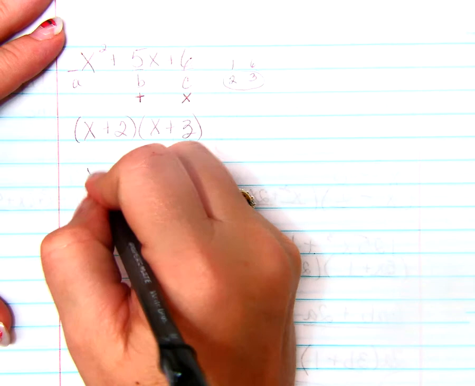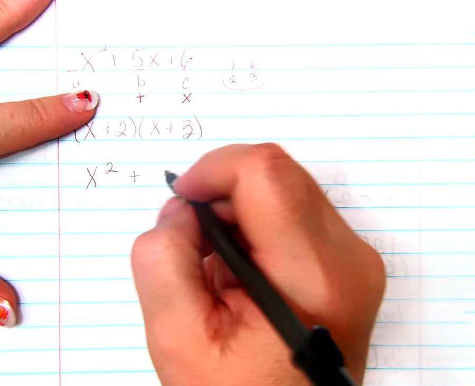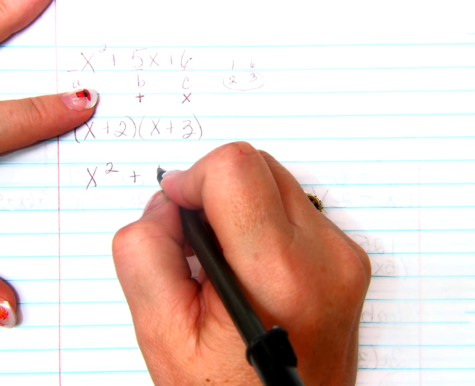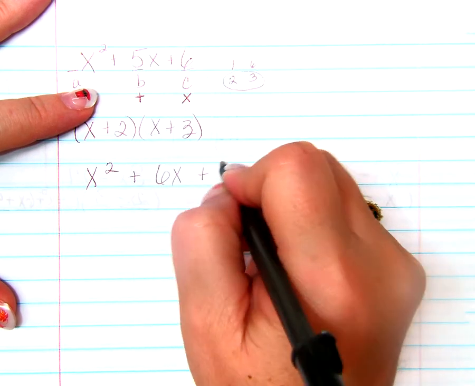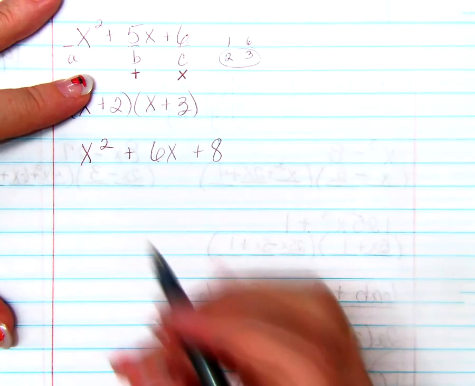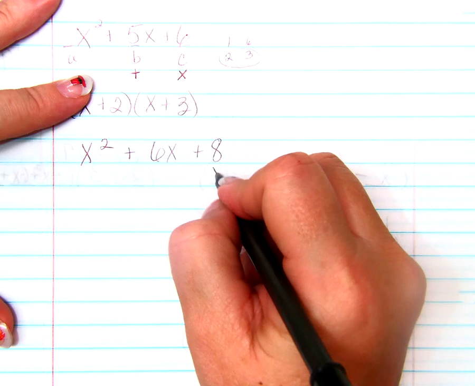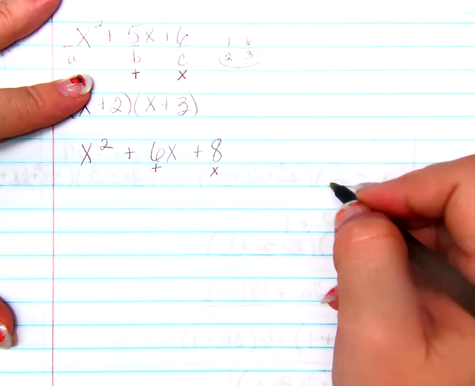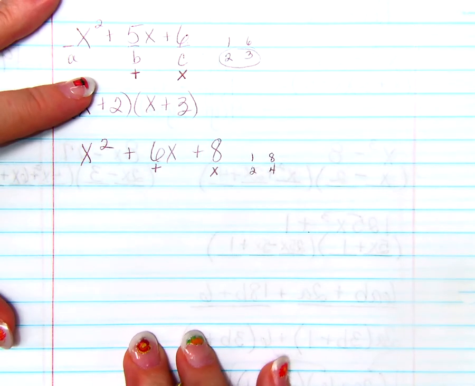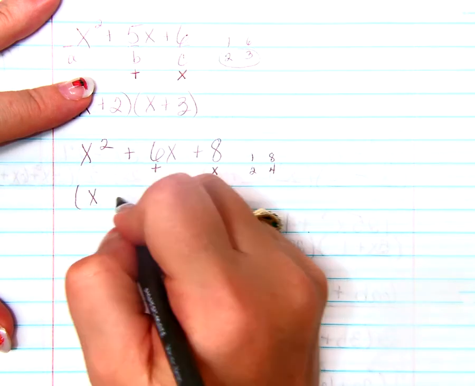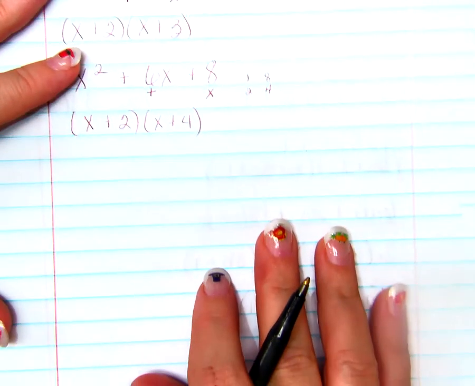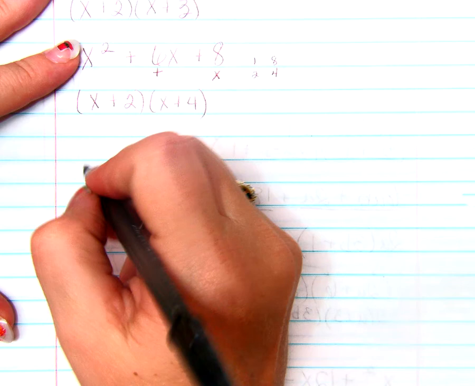Okay? So if we have x squared plus, how about 6x plus 8? How about that? X squared plus 6x plus 8, well, it has to multiply to be 8 and add to be 6. So the multipliers of 8 are 1 and 8 and 2 and 4. Well, again, I hope you see that it is 2 and 4. And that's all. Okay? Let me do one more.